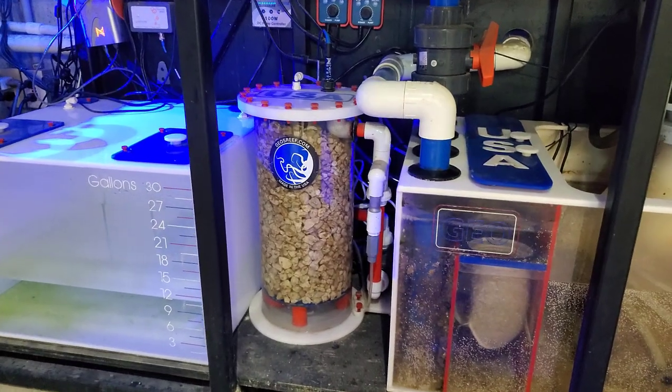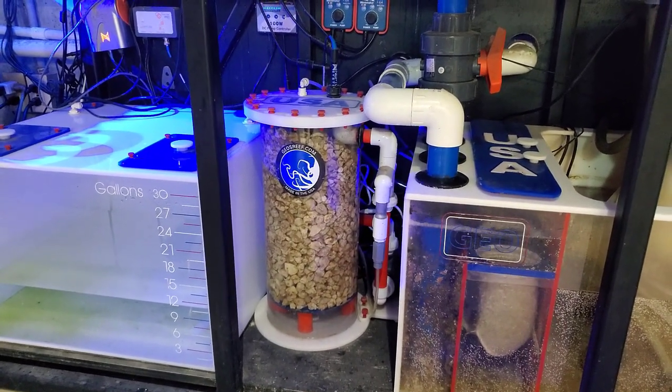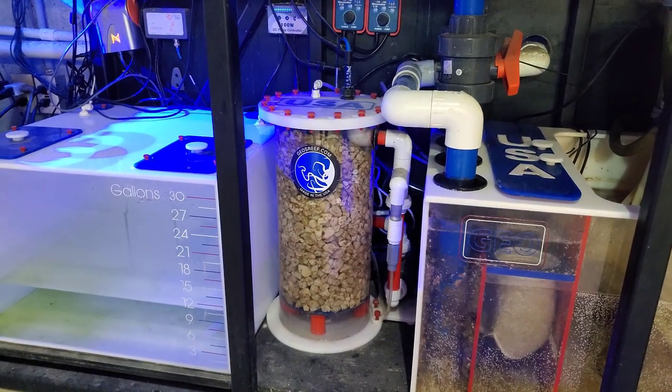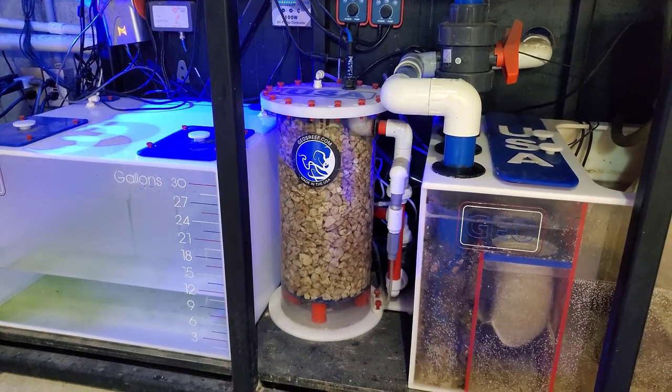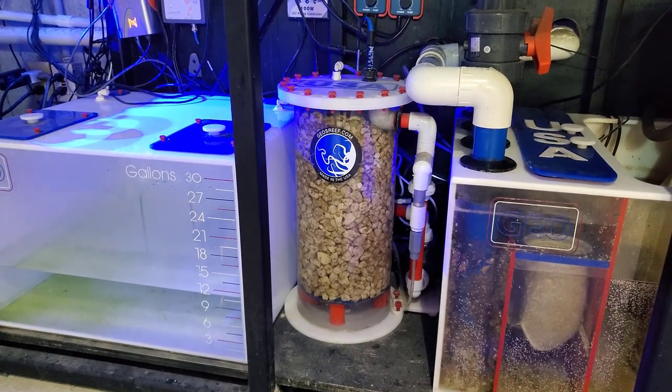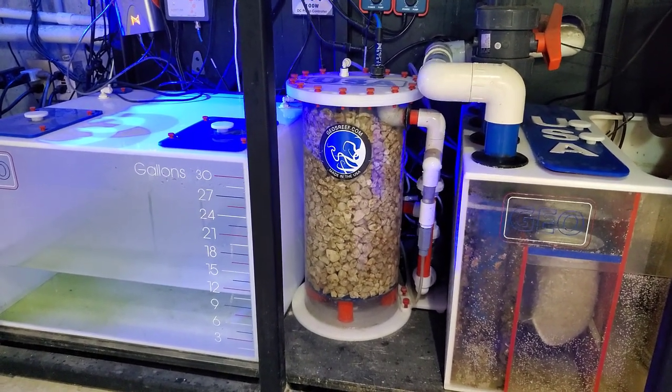I'll keep that off, and I'll just turn on the feed pump. That's the pump that is pumping the water to the actual reactor from the display, and I'll let that run for at least an hour or so to get as much of those micro bubbles out as you can. At that point, I'll go ahead and turn on the mixing pump.